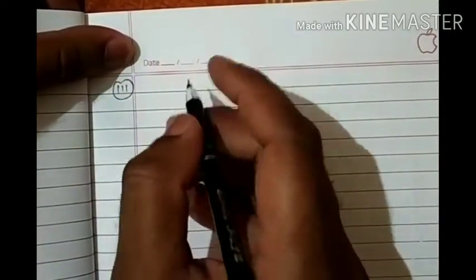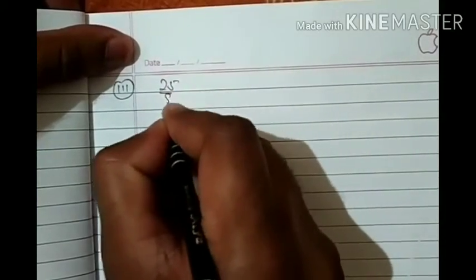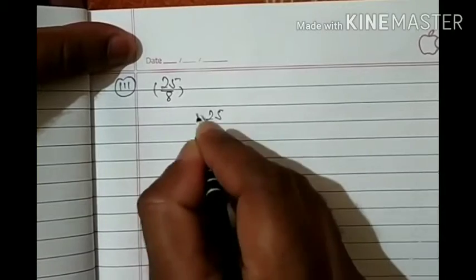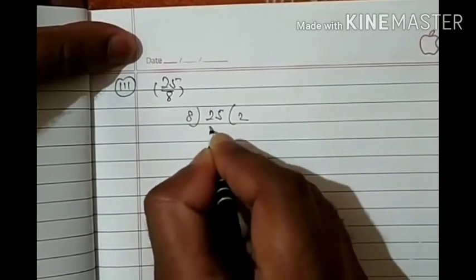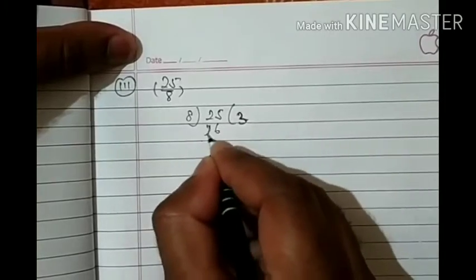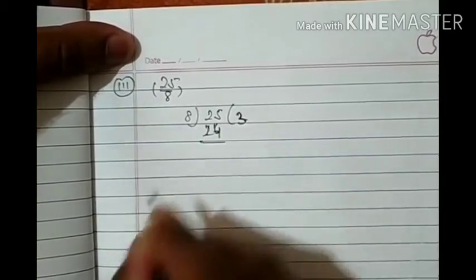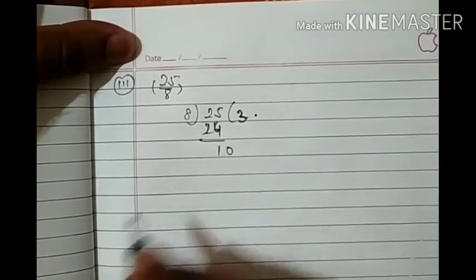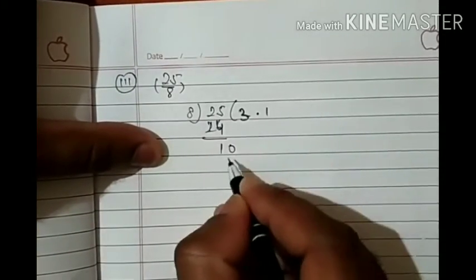Let's take another example. Example 3, and that is 25 by 8. The same thing, we will divide 25 by 8. 8 twos are 16. Sorry, 8 threes are 24. What are we left with? We are left with 1. We can write a point over here. What do we get? 0. 8 ones are 8.